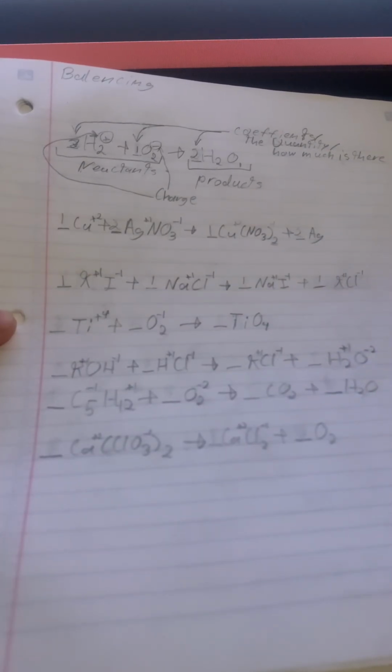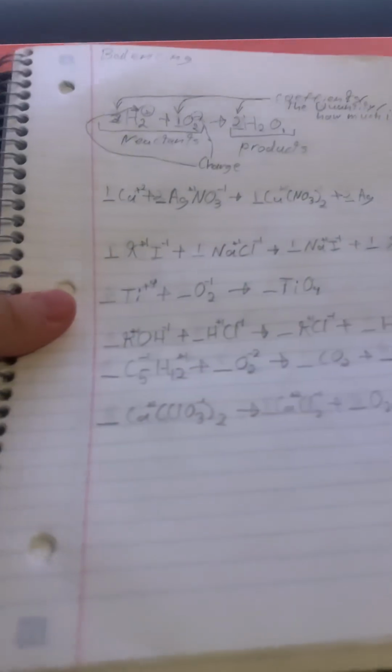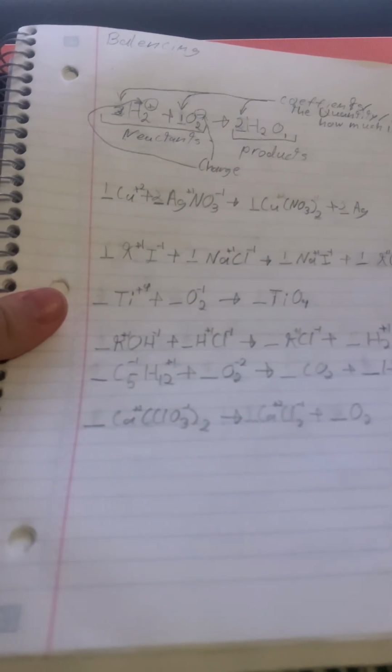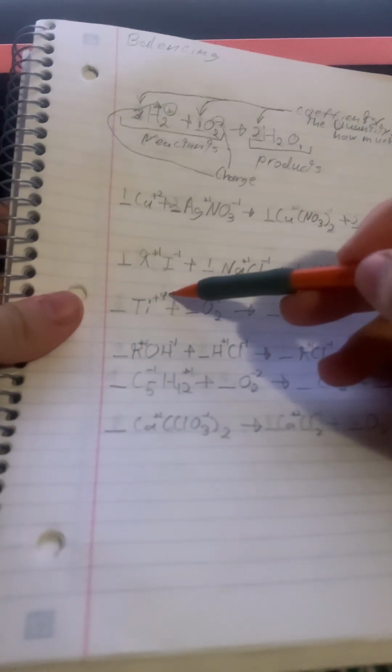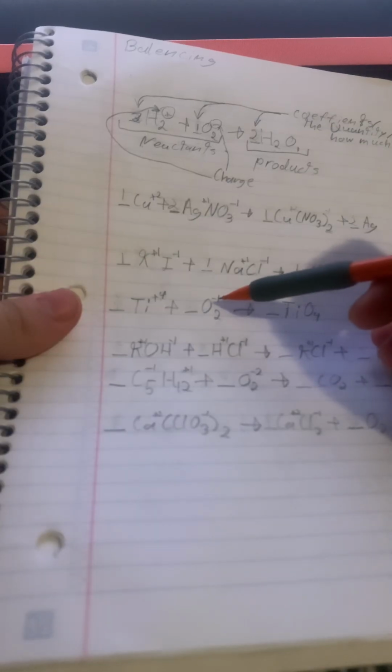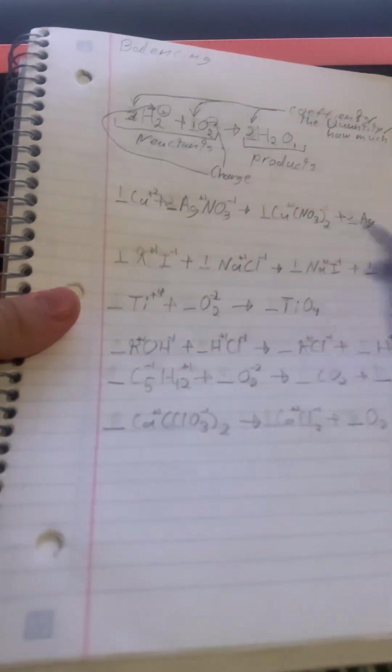For the how many of what do we need to form this reaction. Then there is titanium and oxygen. Titanium has a charge of +2. Oxygen naturally has a negative charge of, I believe, -2. My apologies.